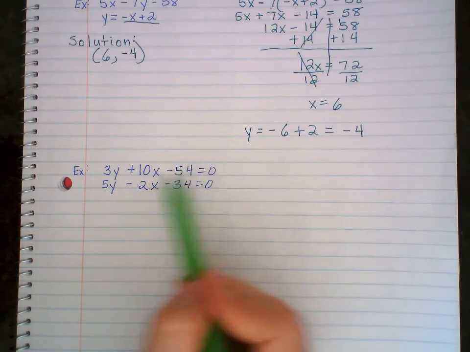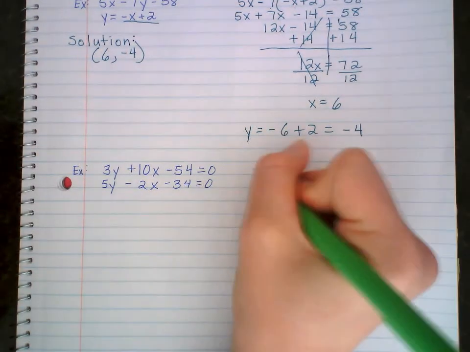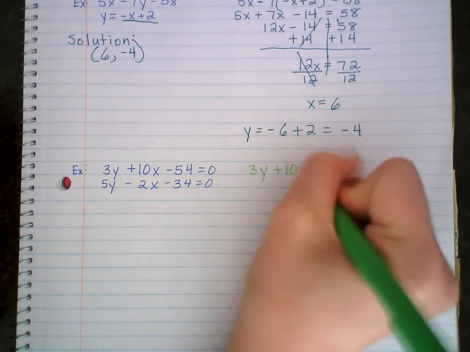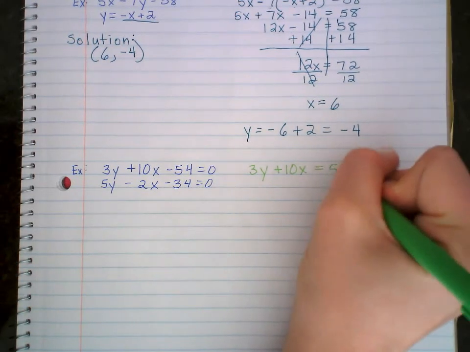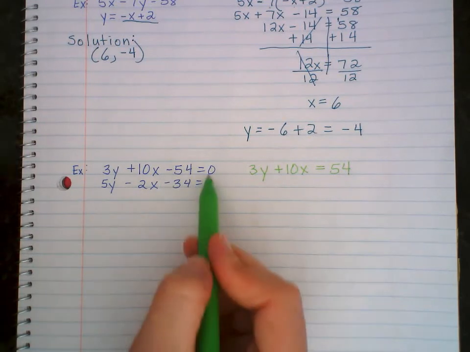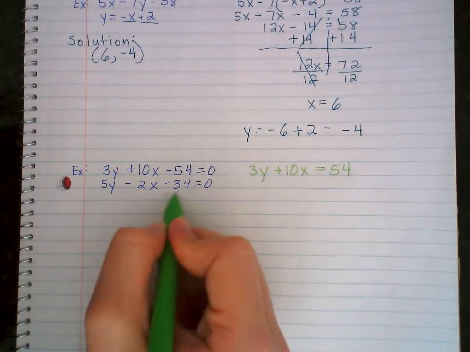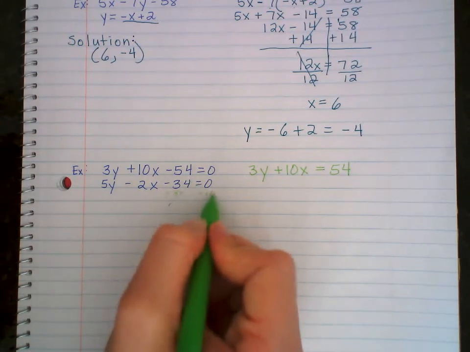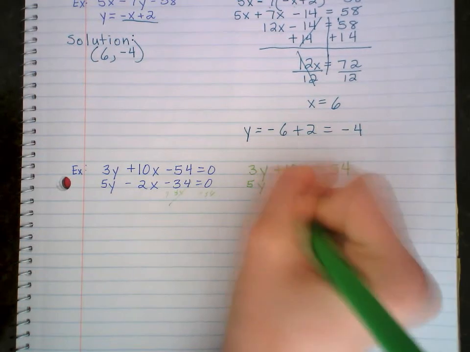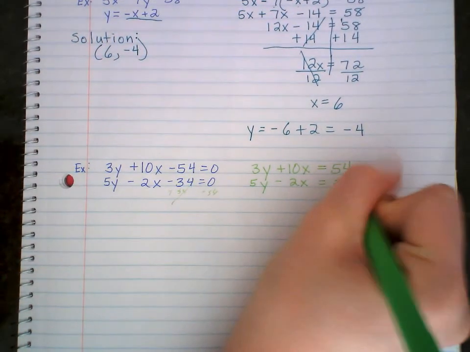Combine your like terms. Combine the constants. So add this 54 over there. So that'll become 3y plus 10x equals 54, because we added 54 to both sides. So it went away from this side, and now it's on the right side. Same for this one. So add 34 to both sides. So that'll leave us with 5y minus 2x equals 34.